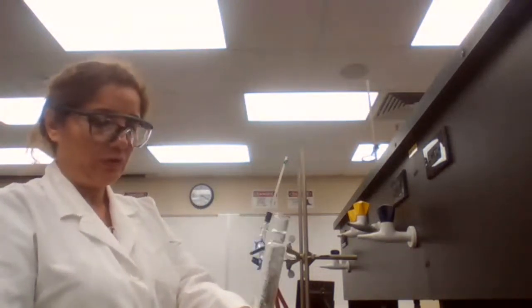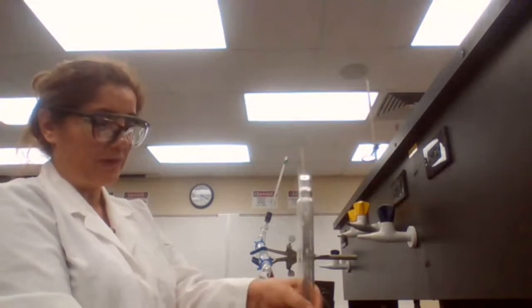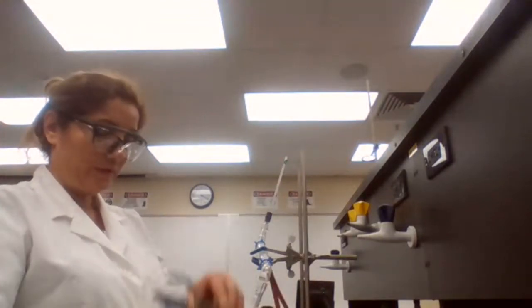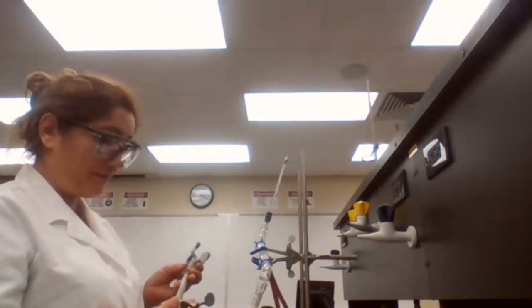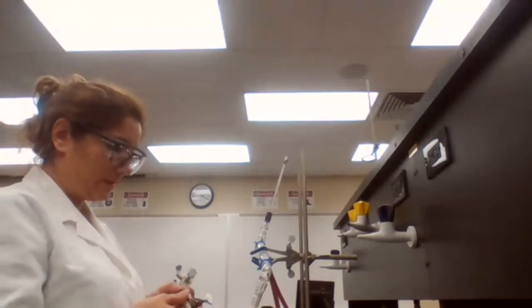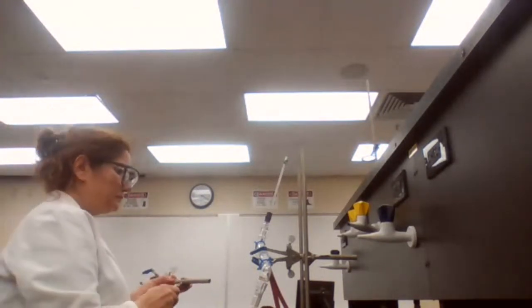Assemble it. To hold the condensers, we are using a three-finger clamp. Sorry, not the ring, the three-finger clamp.